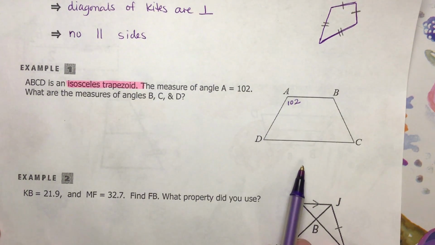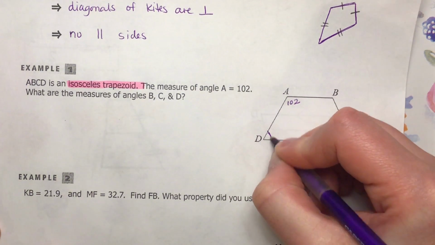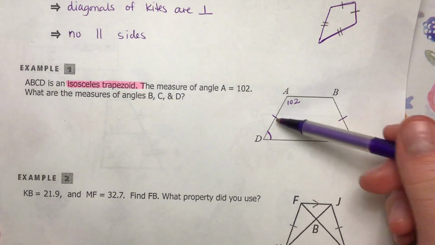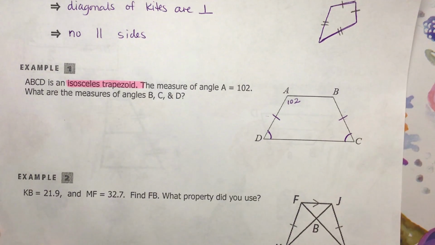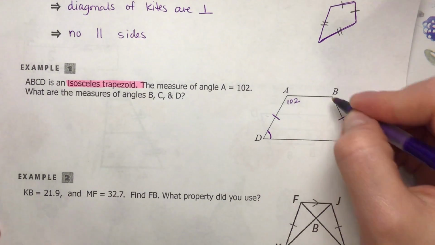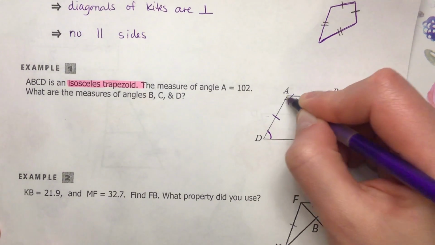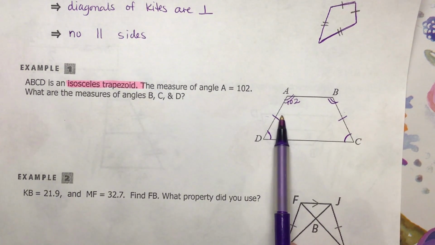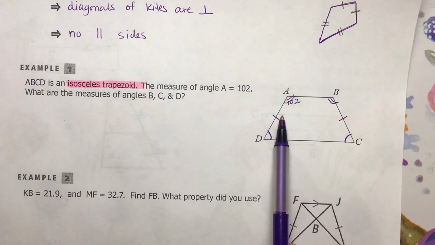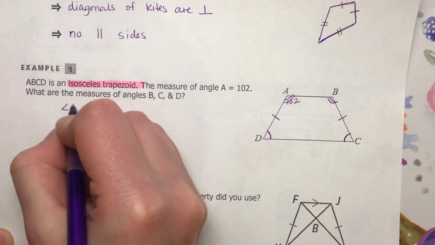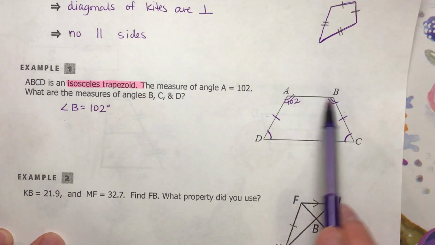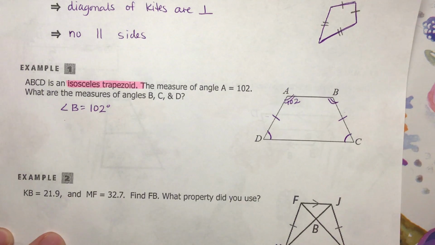So base angles are the pairs of angles on either base. So that means that this angle is going to be congruent to that one. And I also know these opposite sides are congruent because it's an isosceles trapezoid. And then I know that this angle is going to be congruent to that one. So I can easily figure out what angle B is. Angle B is going to be 102 degrees. So I'll go ahead and label that. Angle B is equal to 102 degrees, because these pair of base angles have to be the same.